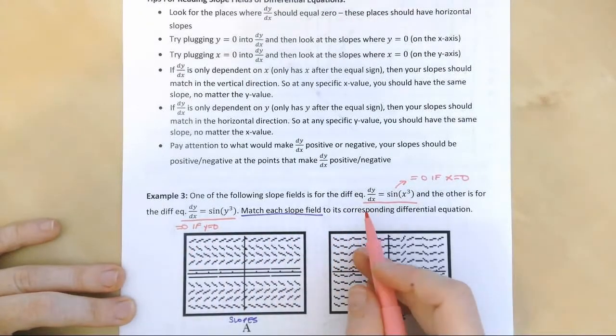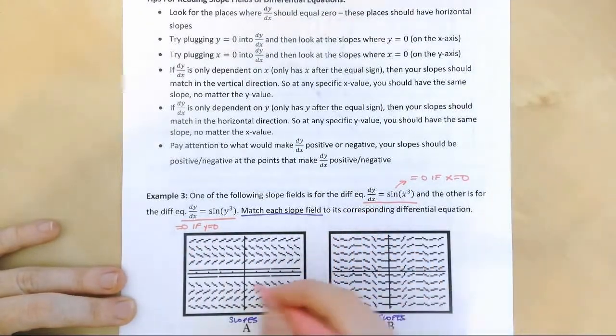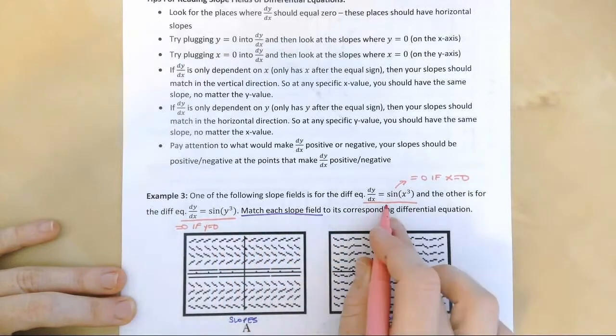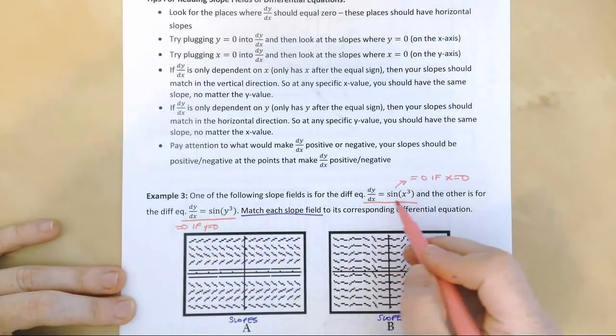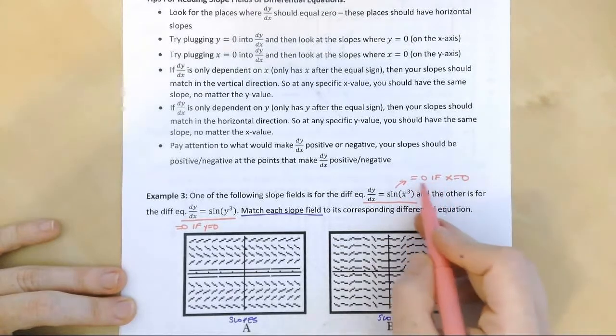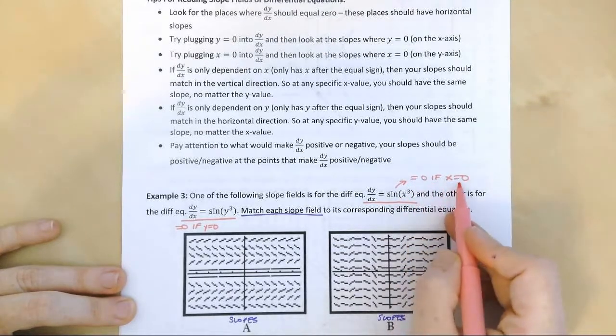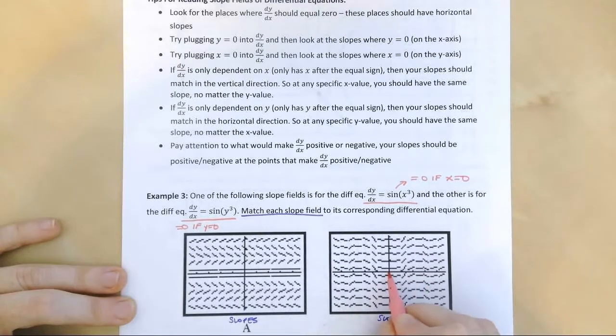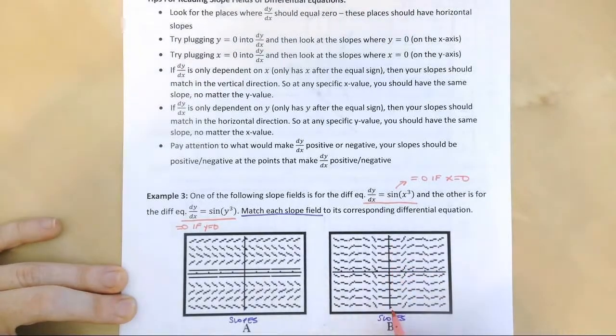Let's see if we can already match these slope fields to one of these. So for sine of x cubed, the slope will be 0 if x equals 0. X equals 0 is right here. It's this axis, the y-axis. Which one of these has 0 slopes on it?